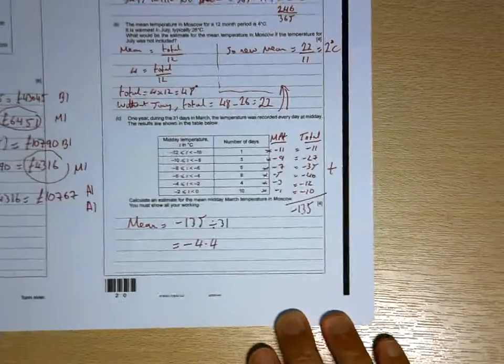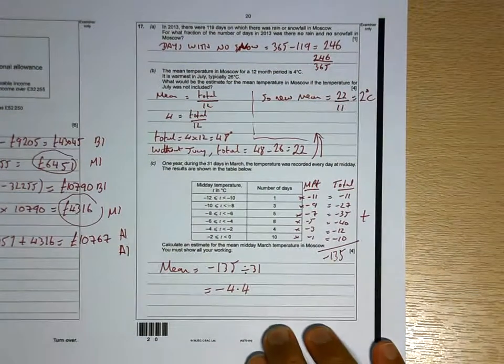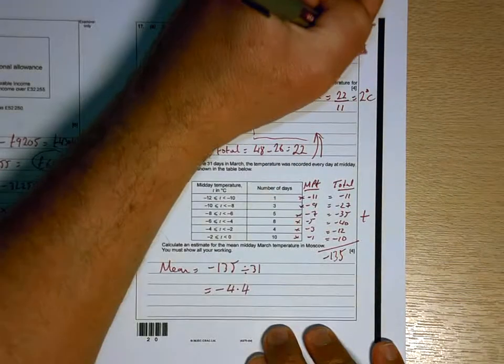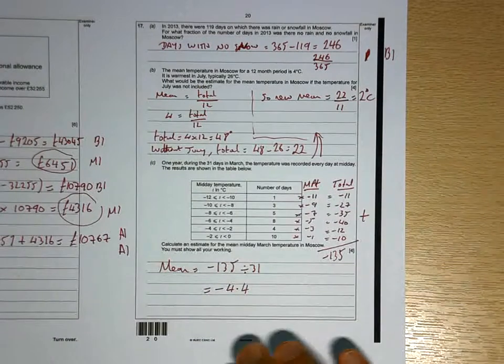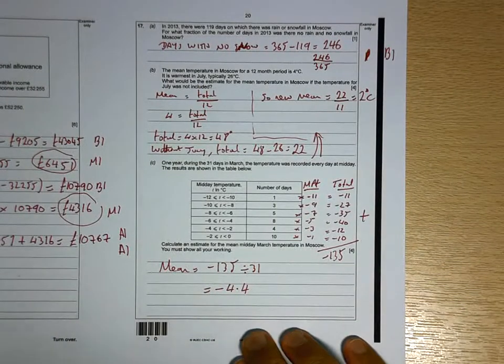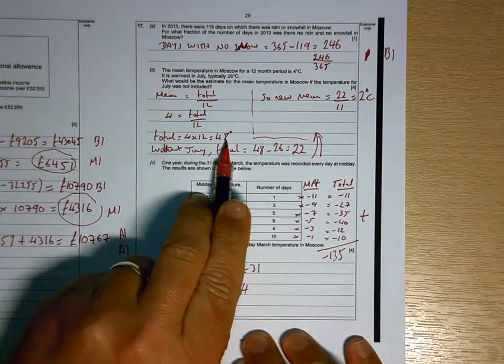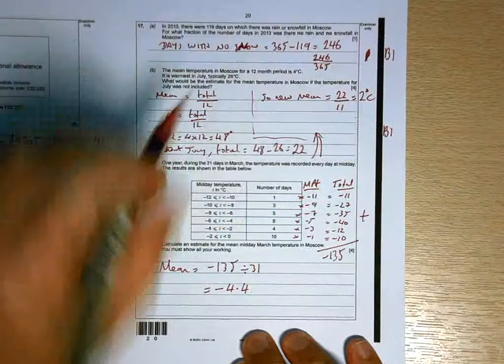Marks for that question then. 17A, 1 mark for 246 over 365. Part B, 1 mark for the 48 degrees.